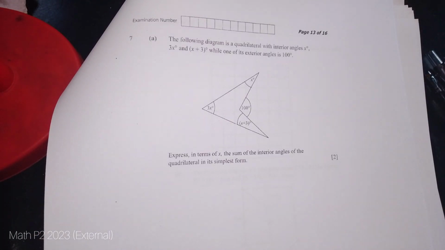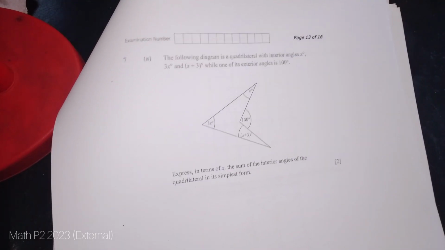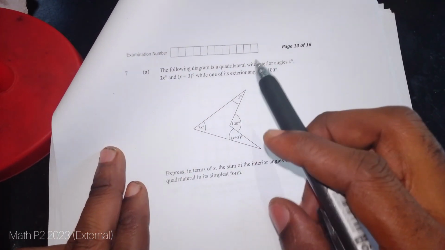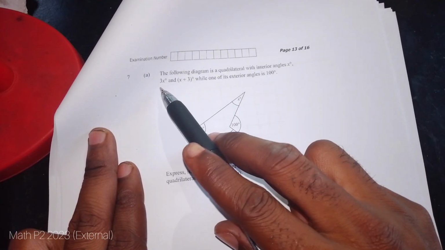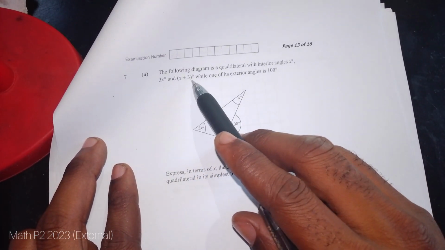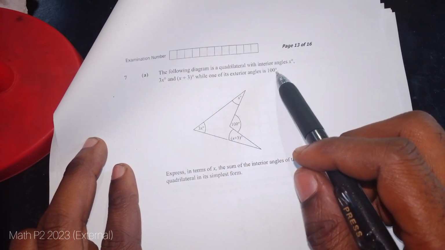Okay, these are one of the easiest questions, but I don't know why students complicate them. So it says here, the following diagram is a quadrilateral with interior angles x, 3x, and x plus 3, while one of its exterior angles is 100.